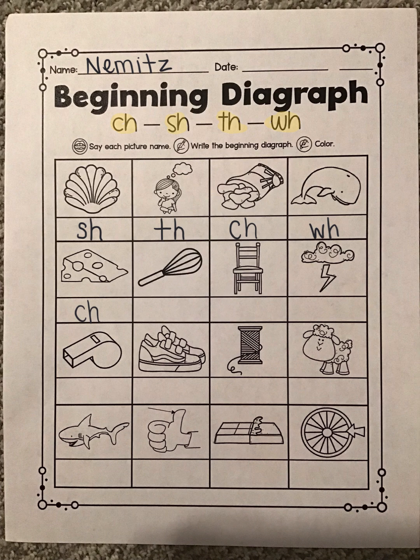Whisk. Please write the consonant digraph that you hear at the beginning of the word whisk. Way to go if you wrote WH. WH says w.